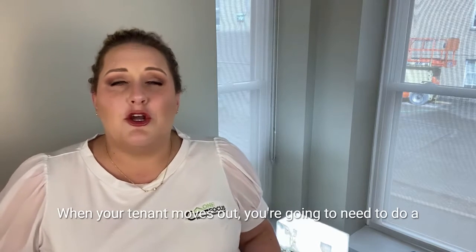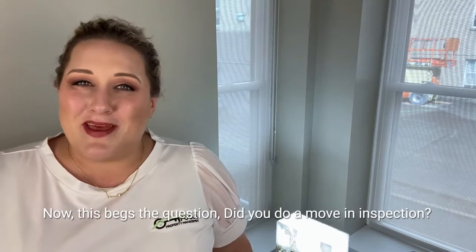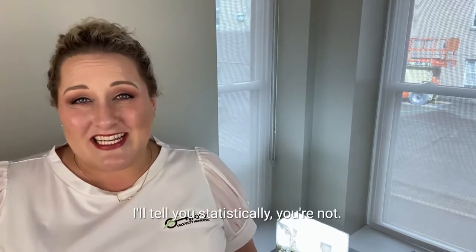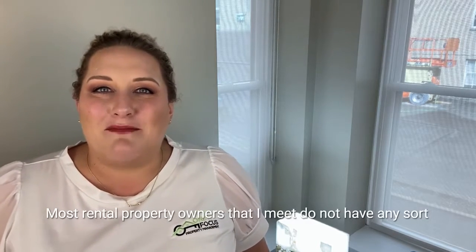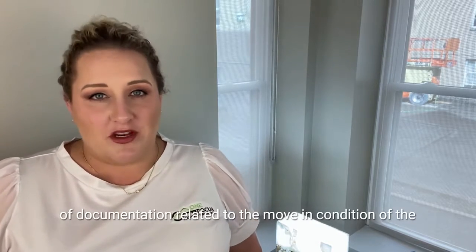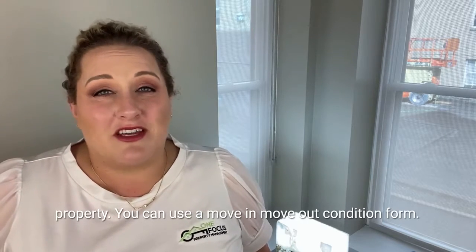When your tenant moves out, you're going to need to do a move-out inspection. Now, this begs the question, did you do a move-in inspection? I'll tell you statistically, you're not. Most rental property owners that I meet do not have any sort of documentation related to the move-in condition of the property. You can use a move-in, move-out condition form.